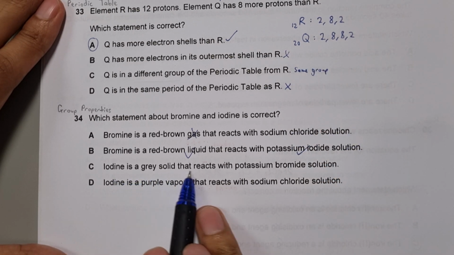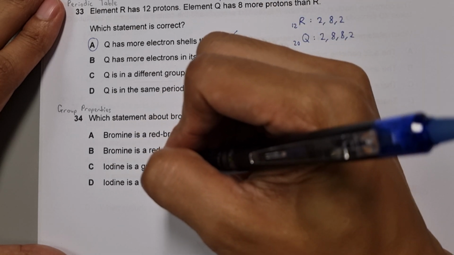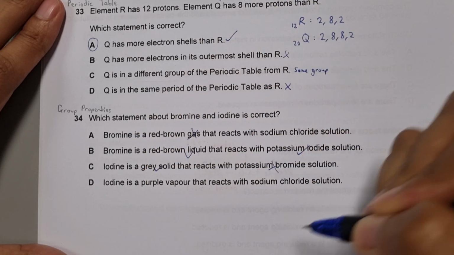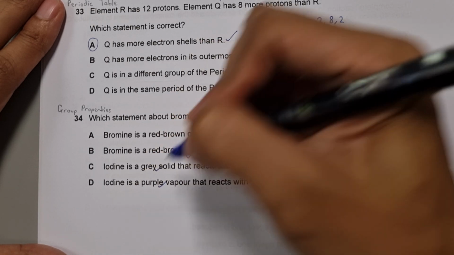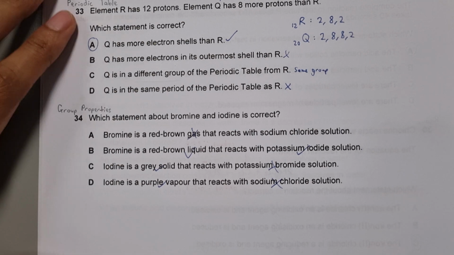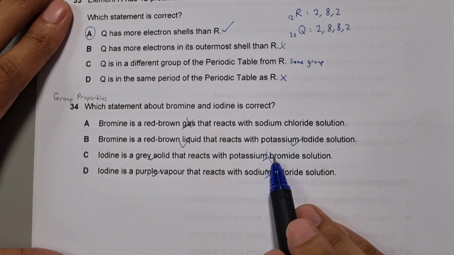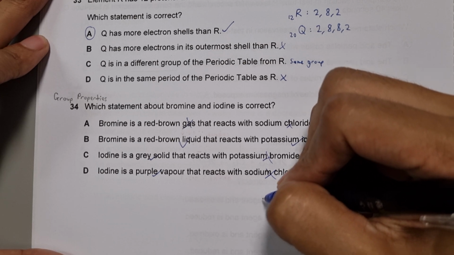Iodine is a grey solid that reacts with potassium bromide? This is okay, but it is wrong, because it can be a purple vapor also actually. And it doesn't react with sodium chloride. How do I know which one reacts with what? Please remember.